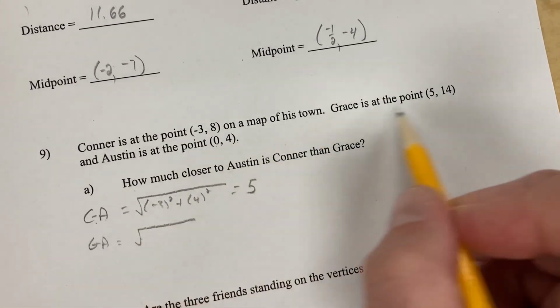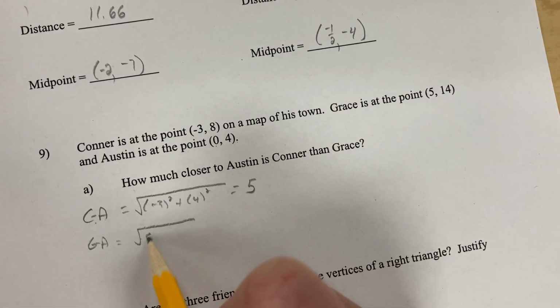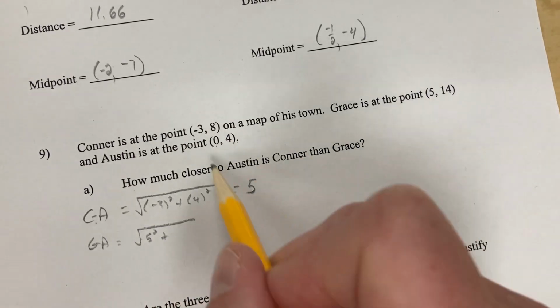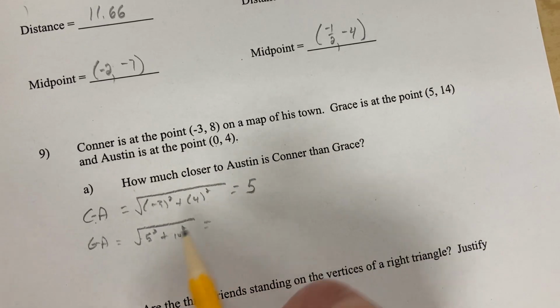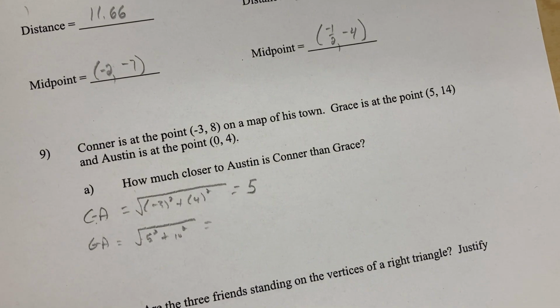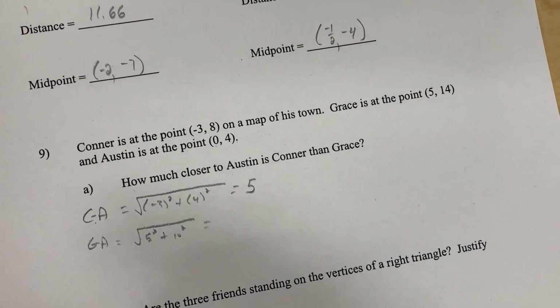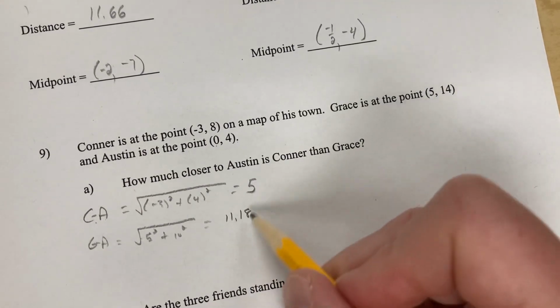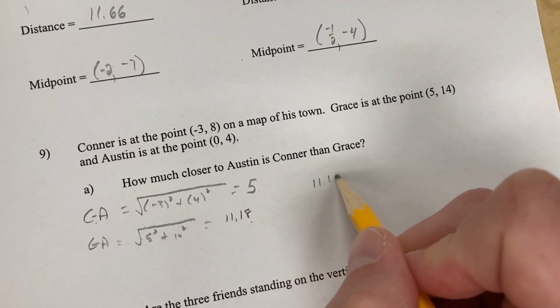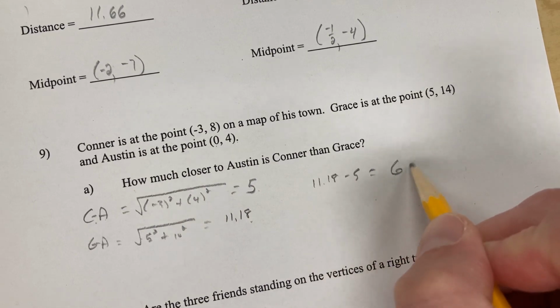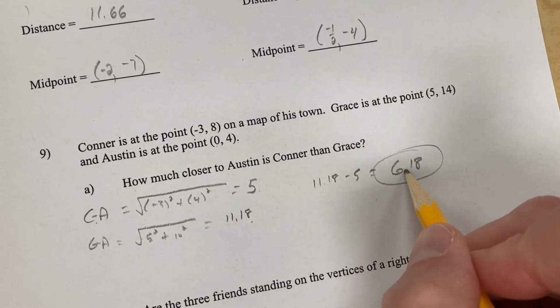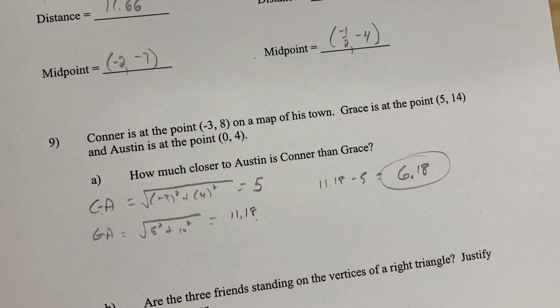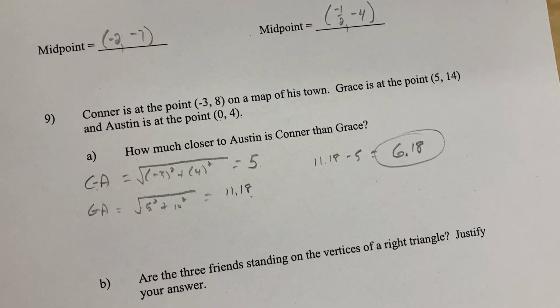That would be the square root of 5 minus 0, so 5 squared, and then 14 minus 4, that's 10 squared. So we get the square root of 125, which is 11.18. So how much closer is he than her? Well, it's 11.18 minus 5, which is 6.18. Whatever those units are, maybe miles, maybe blocks, whatever we're talking about.